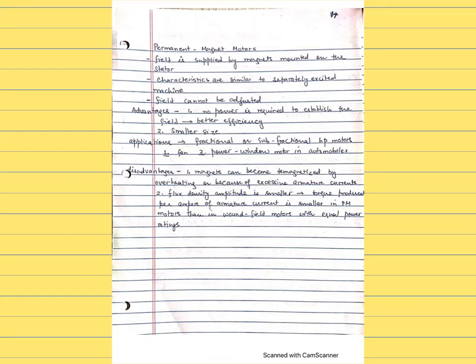Applications: it could be used as fractional or sub-fractional horsepower motors. Horsepower is actually the capacity of the machine, one way to measure the wattage of the machine. 1 horsepower is 746 watts.